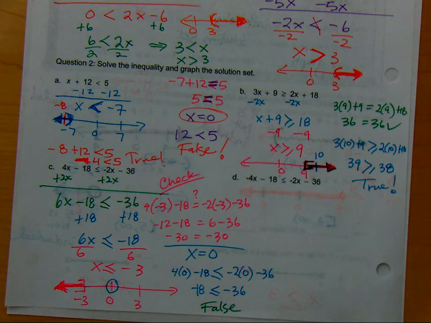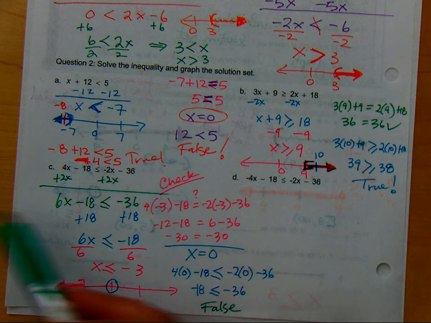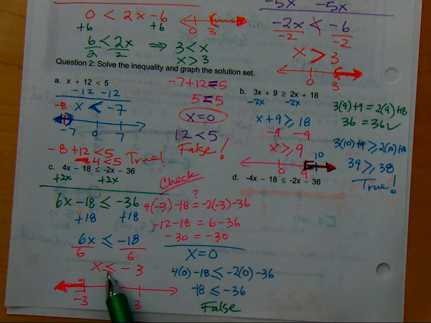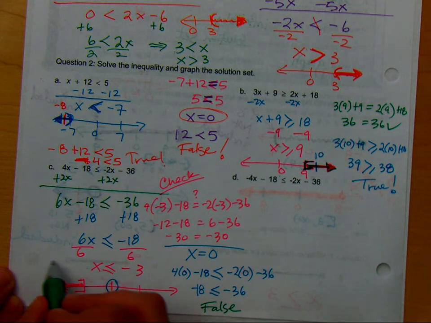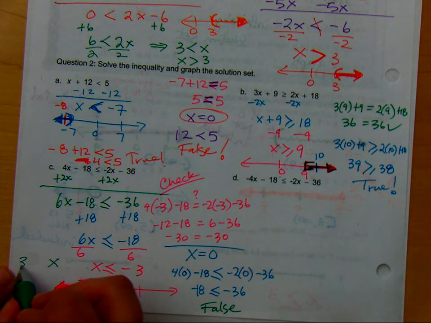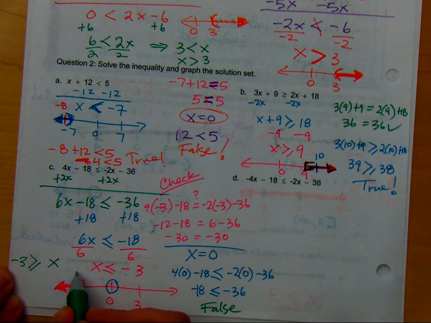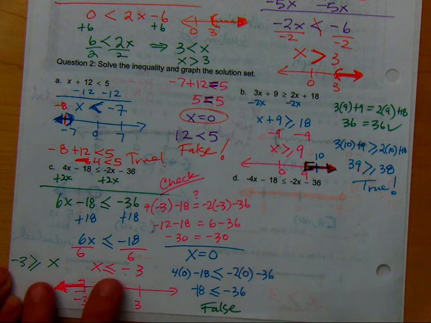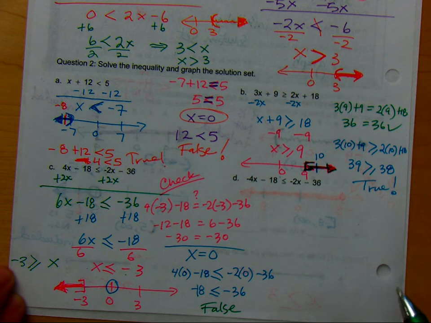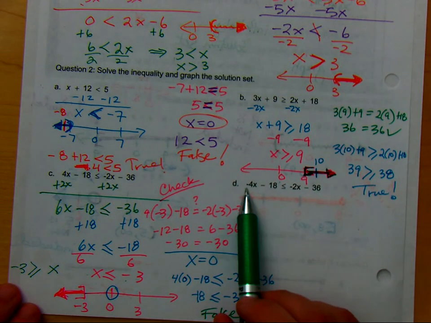So I think what ended up happening, if you solved it another way, which would totally work out, you just wouldn't want to flip your inequality. It probably ended up saying something like, if you had the x on the other side, it would have said negative 3 is greater than or equal to x. You see how these are the same thing, but they're mirror images of each other. We'll come back to it, okay? All right, let's go on to this next one here.